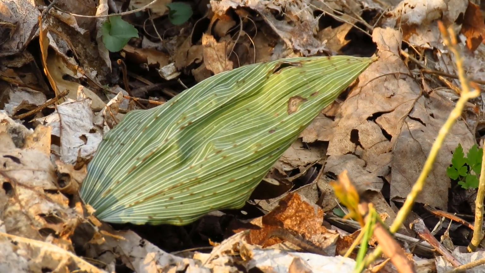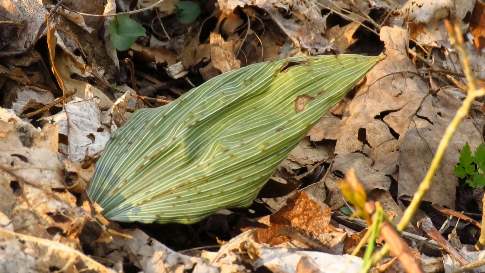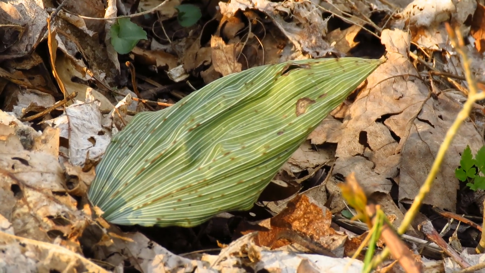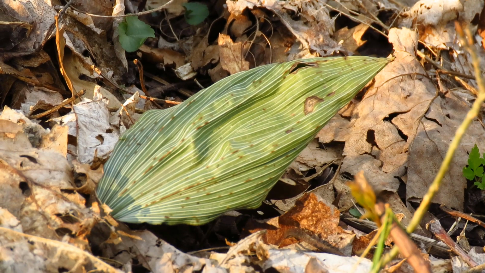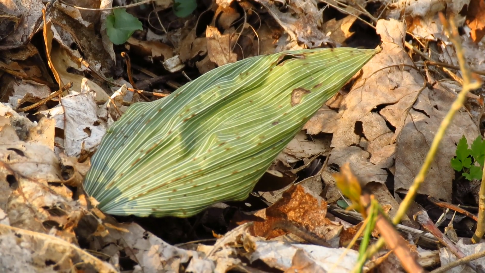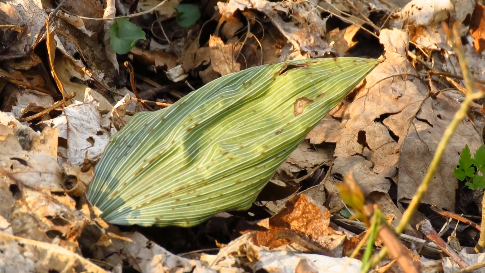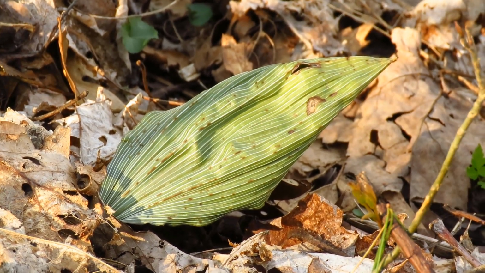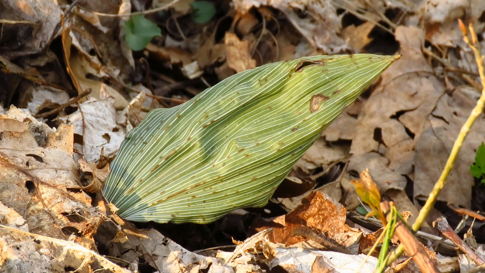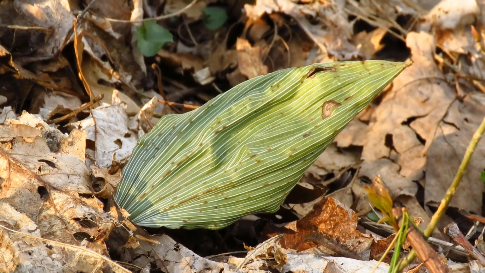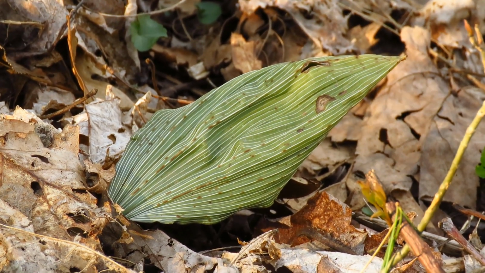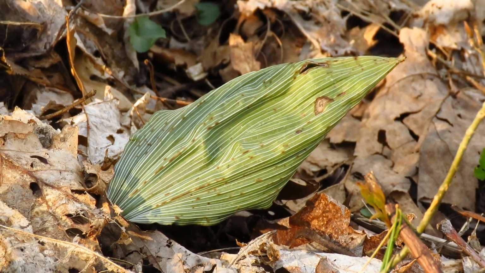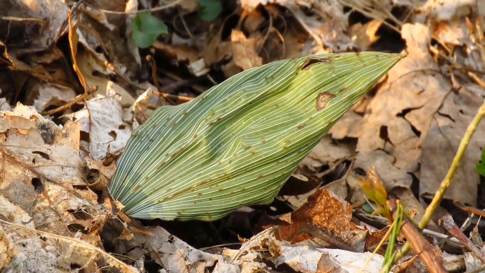Now here we've got something that doesn't look like much right now. That's the foliage of an orchid. This is cranefly orchid, and it has these wintergreen leaves that then disappear eventually in late spring, early summer, before the orchid sends up the flowers. So if you want to see the flowers in the summer, you kind of need to remember where these leaves were in the winter, because they blend in pretty well with the environment.